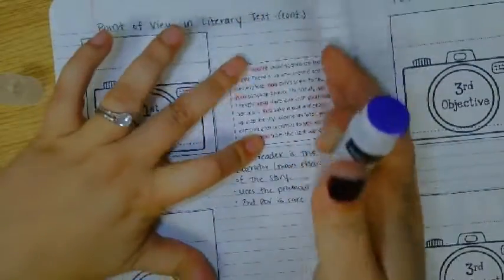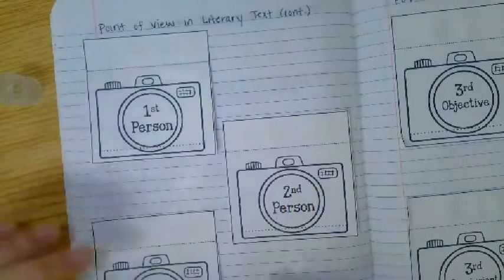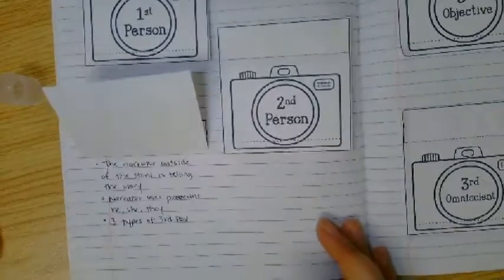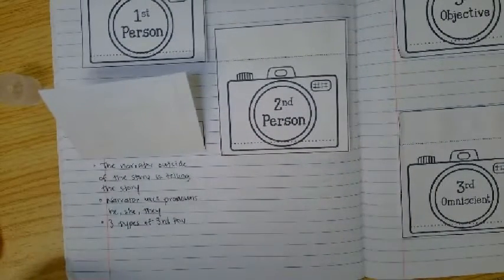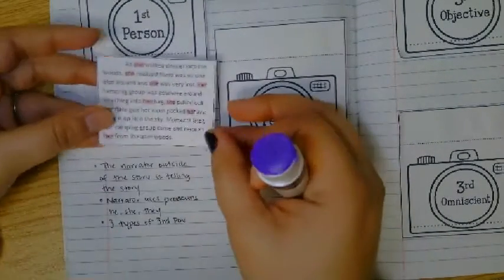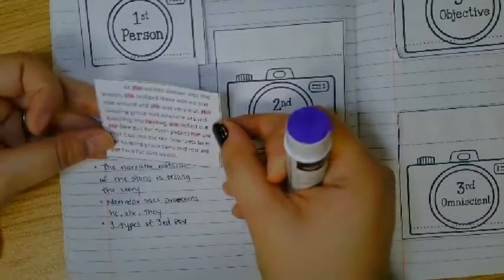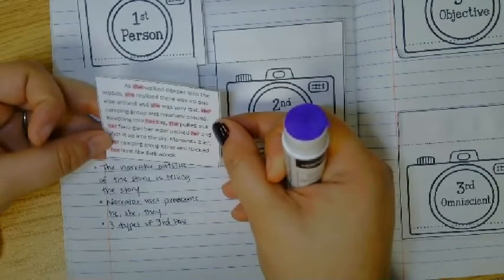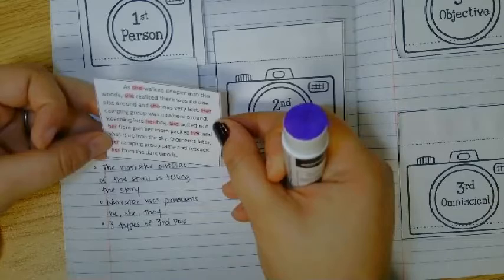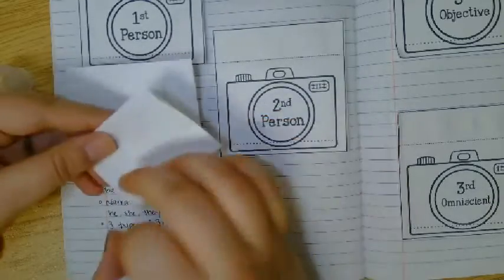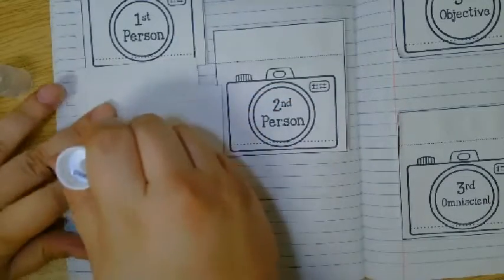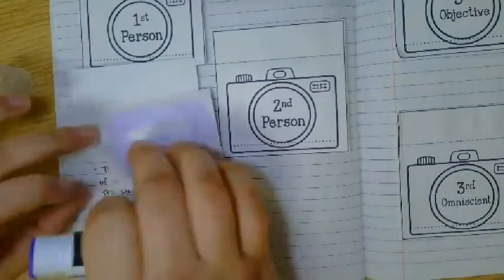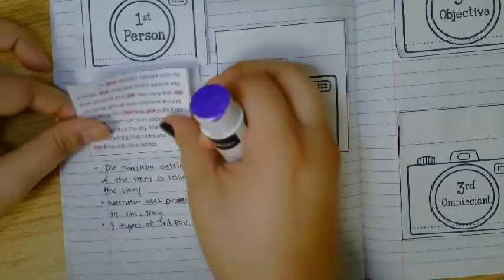Now finally, in third person point of view, I know that the narrator is going to be using pronouns like he, she, and they. And in this example, I see those pronouns. As she walked deeper into the woods, she realized there was no one else around, and she was very lost. Her camping group was nowhere around. So this would be a good example of a third person point of view. So I'm going to put glue on the back, and I'm going to glue it behind third person point of view.